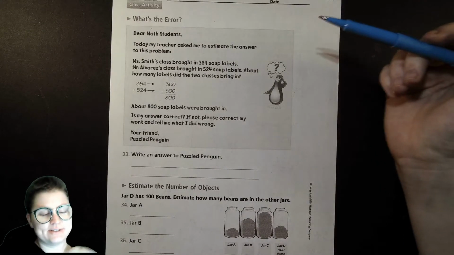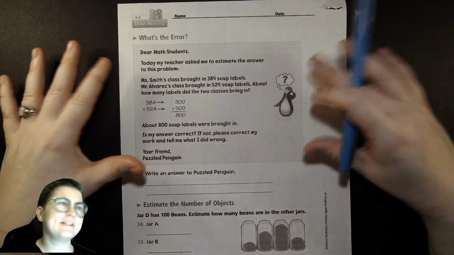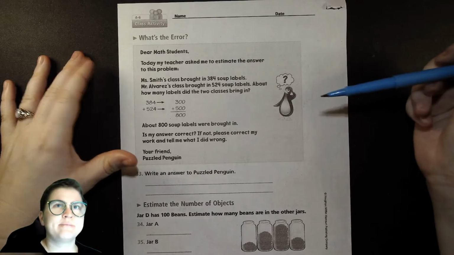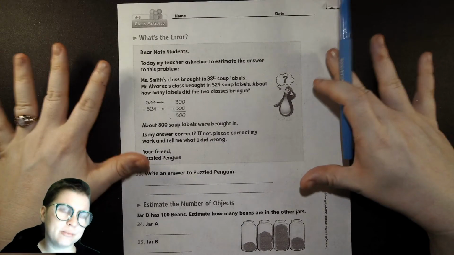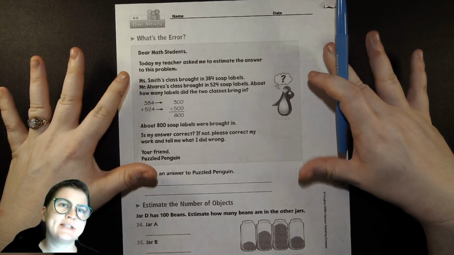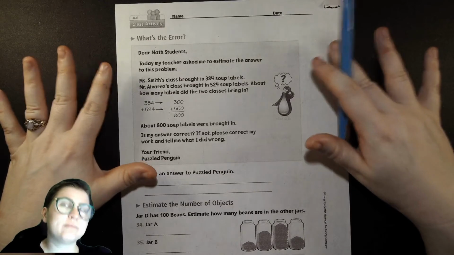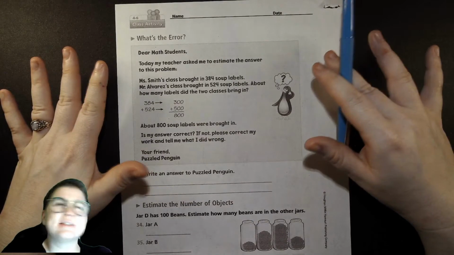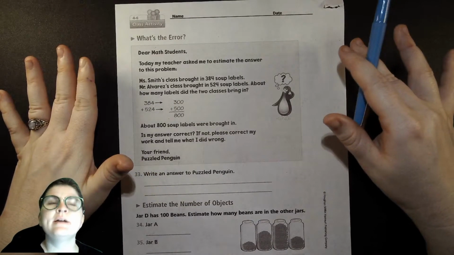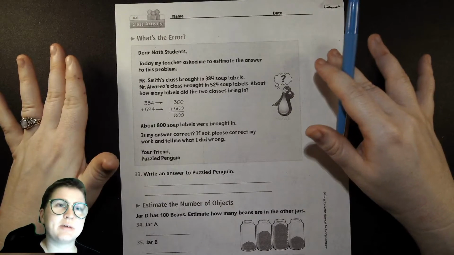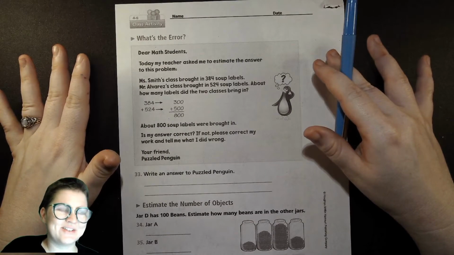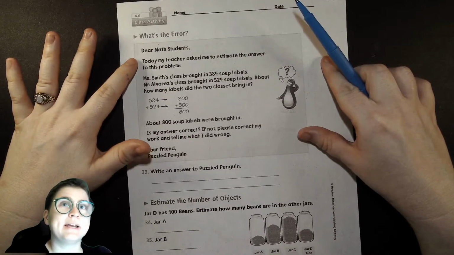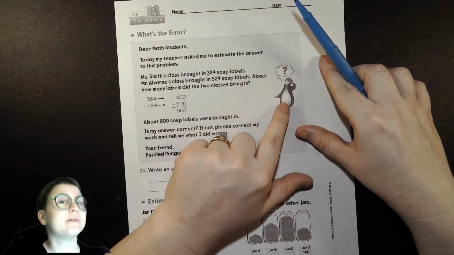Dear math students, so this is Puzzle Penguin, and I think this is our first Puzzle Penguin so far this year. So remember, the purpose of Puzzle Penguin in our book is because there's a standard that says kids should be able to explain what someone did wrong in a math problem, but rather than putting kids on the spot and making them feel bad about what they're doing in class, we have common mistakes that lots of people make introduced by our friend Puzzle Penguin.